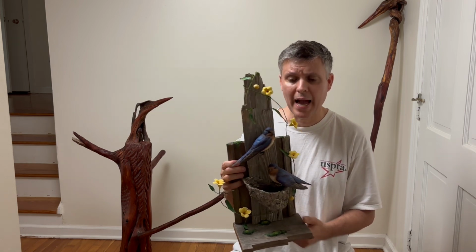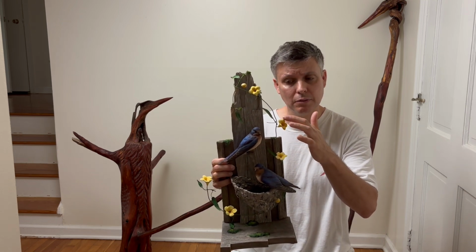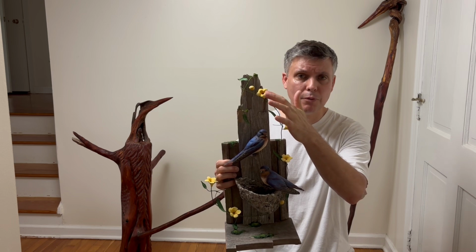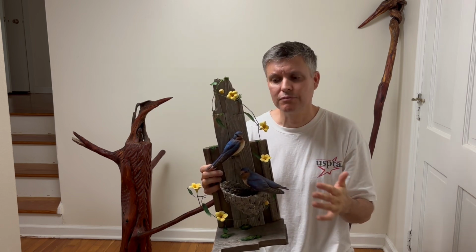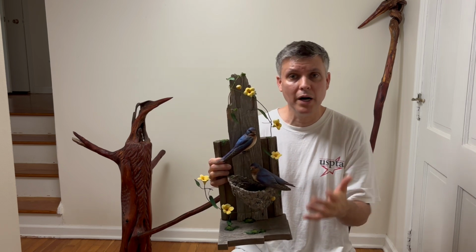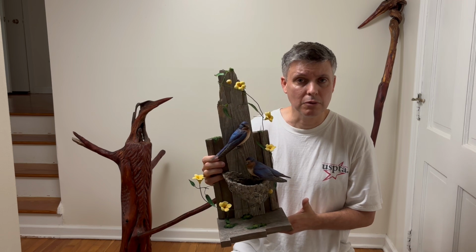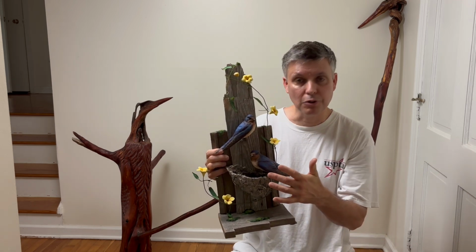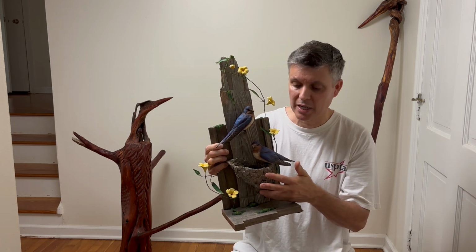So those are additive techniques. I used a torch and silver soldered the habitat, okay? These yellow jasmine vines, each flower is carved in wood and silver soldered in metal. So that's a whole different technique of wood carving in general. Even though it won at a wood carving show, this is also a wood sculpture or a mixed media sculpture because I have metal, I have wood, I use acrylic, and I use oil. And I actually have other materials in this nest besides wood.